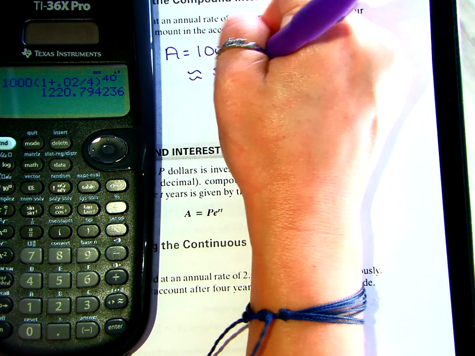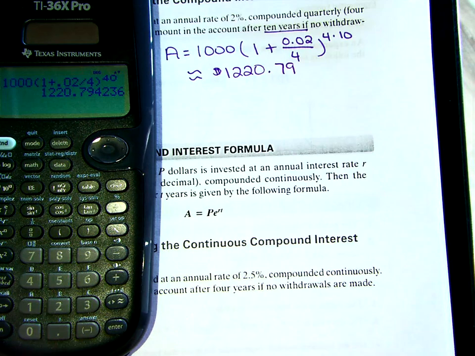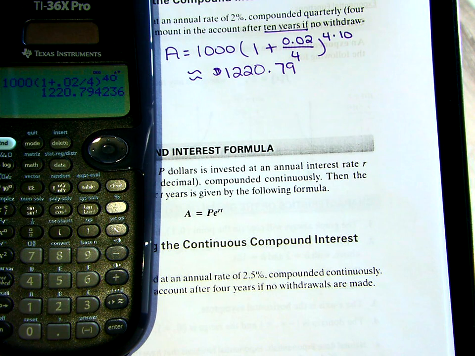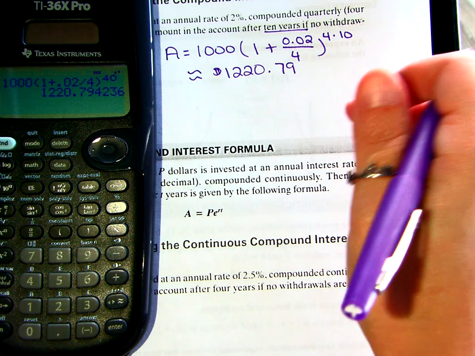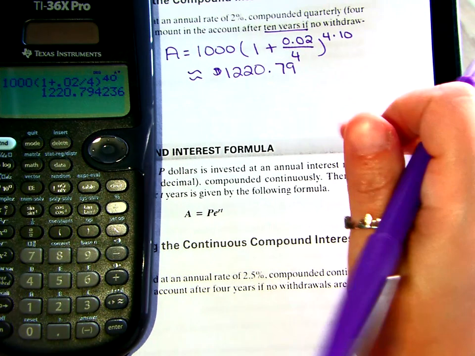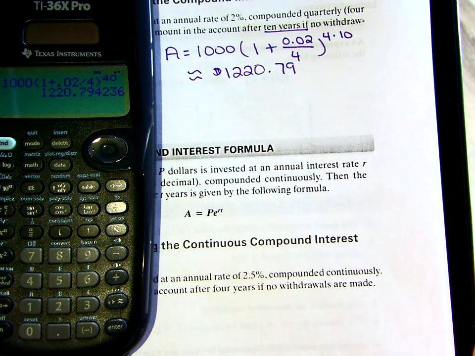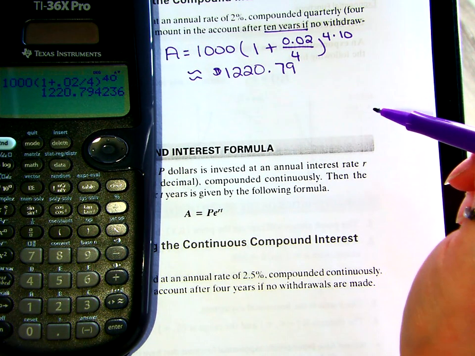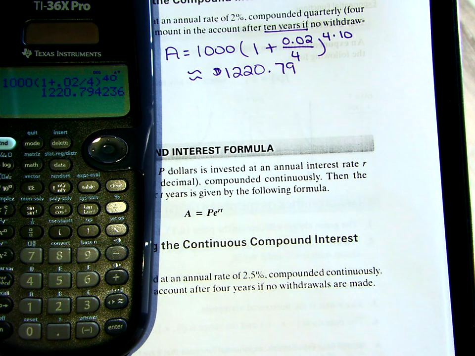Again, Pearson will always tell you how many places to round to. Typically with money, they're going to have you round to either the nearest dollar or the nearest cent. So here's something that's kind of a sad realization. This is more like a savings account. And this person left their money in their savings account for 10 years, and they made a whopping $220. That kind of sucks. Now, if we were doing like student loans, this would be like every month you accrue $220 because the interest rates are way higher for those. But that's a whole other topic.